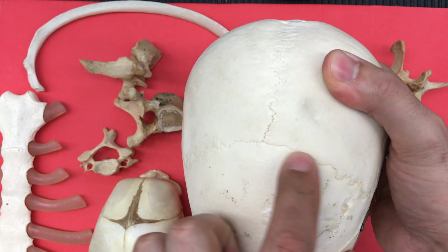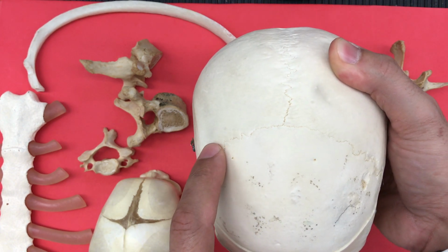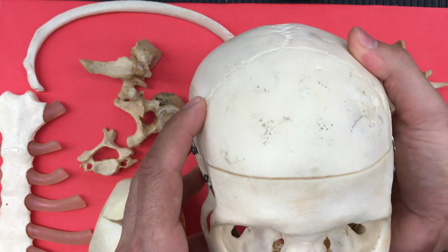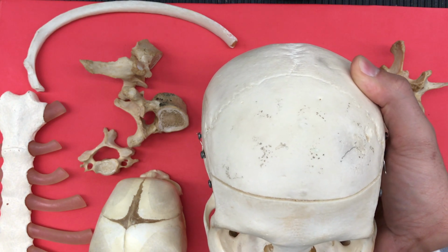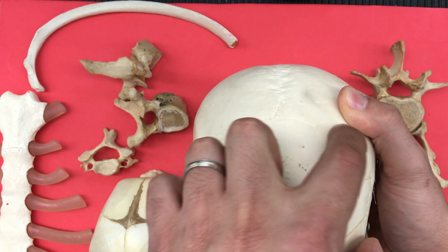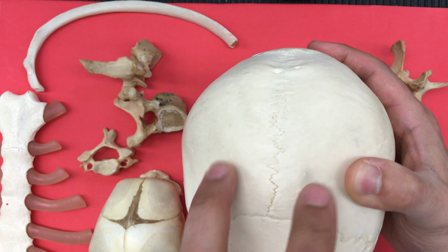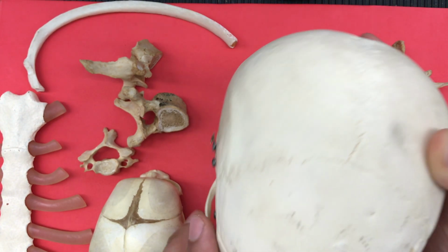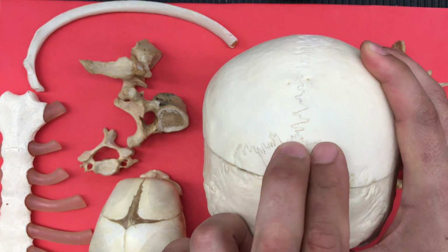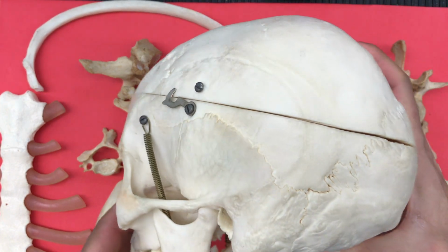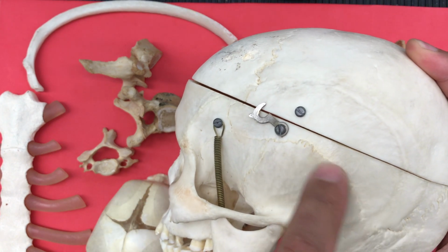So in the adult skull, you'll only find a few. This here is your coronal suture, then separating the two parietal bones here, this is the sagittal suture. And then on the back here we have the lambdoid suture. This is posterior now, lambdoid suture. And then finally we have the squamous suture here.